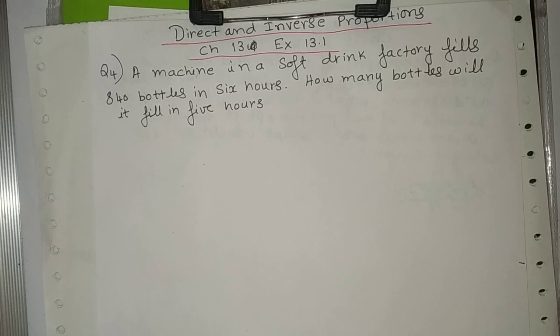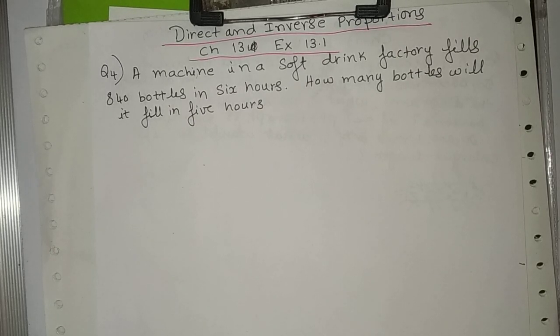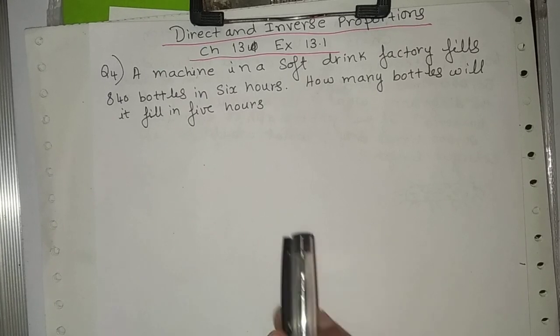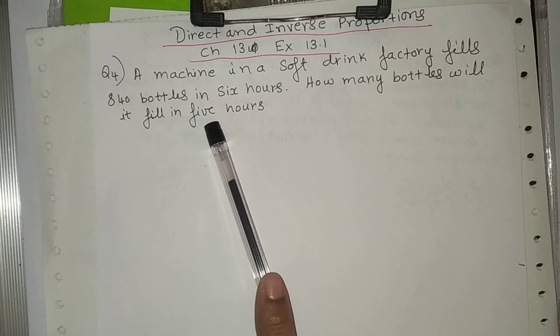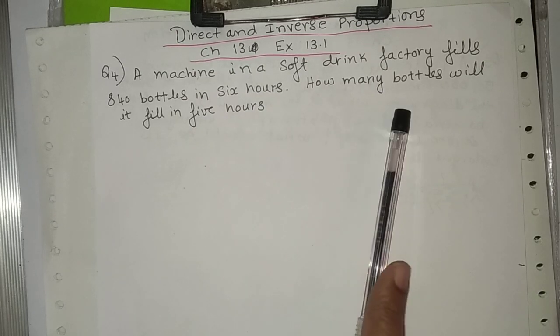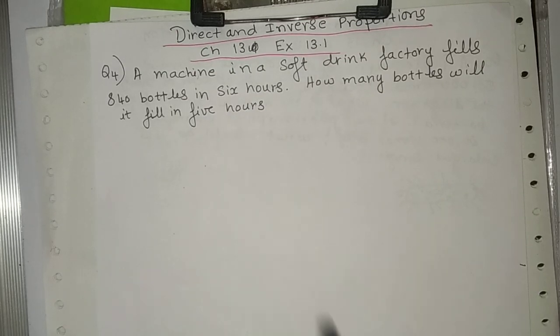Welcome back, students. In this class we continue direct and inverse proportion, chapter 13, exercise 13.1, fourth problem. A machine in a soft drink factory fills 840 bottles in 6 hours. How many bottles will it fill in 5 hours? So let us start the problem.